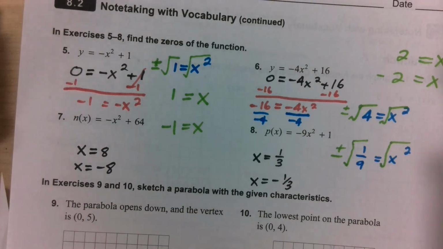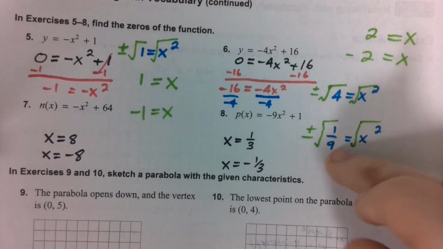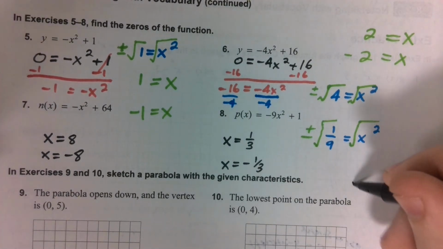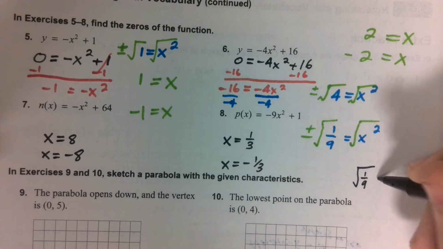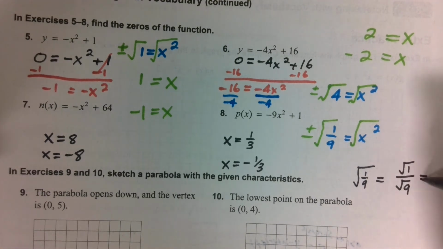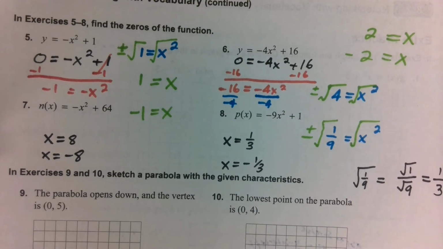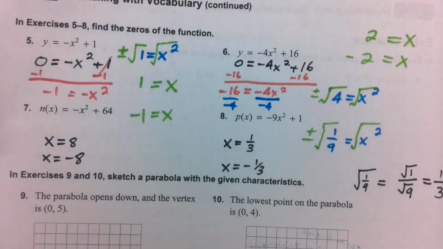Instead of doing the square root of 1/9, try doing it like this. Split up your square root across the top and bottom. The square root of 1/9 is the same as the square root of 1 divided by the square root of 9. We know the square root of 1 is 1, and the square root of 9 is 3. So that'll give you positive and negative 1/3 as your answers.